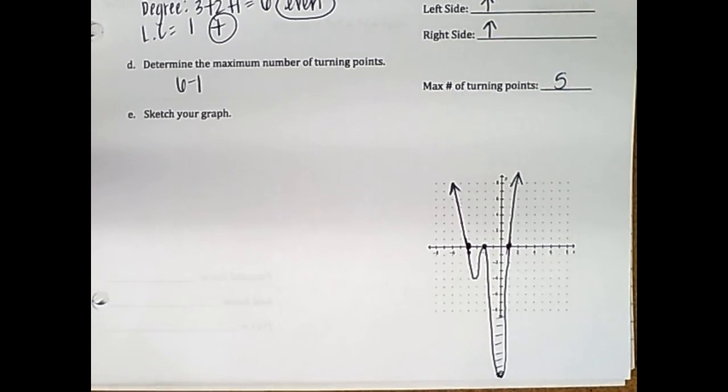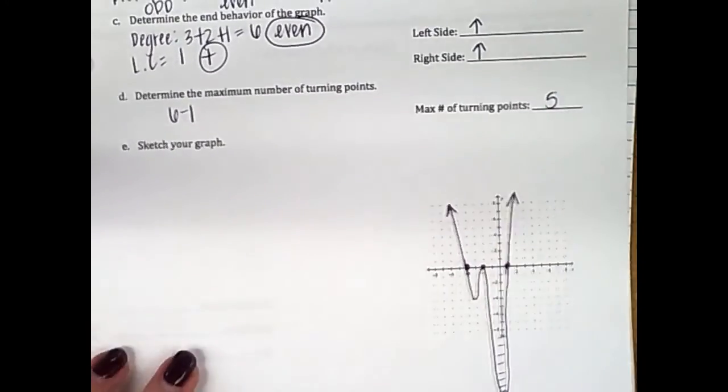So that should wrap up. I don't know what number we're on. I think we're on 10, so that should wrap up 10.